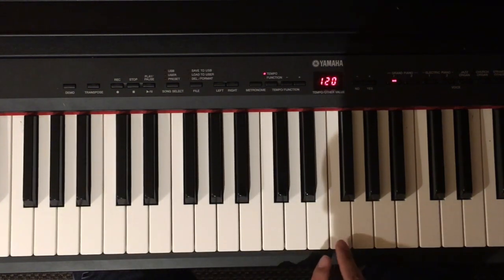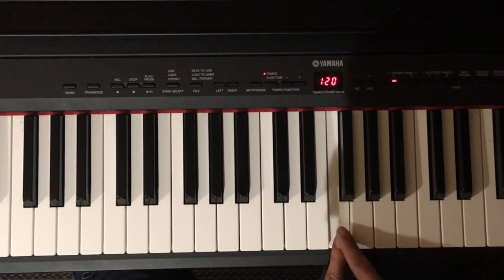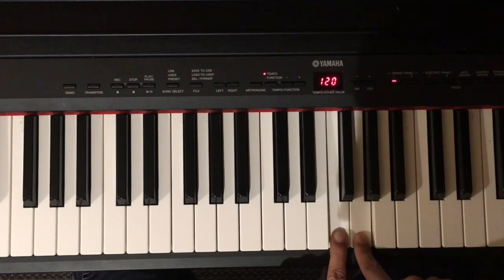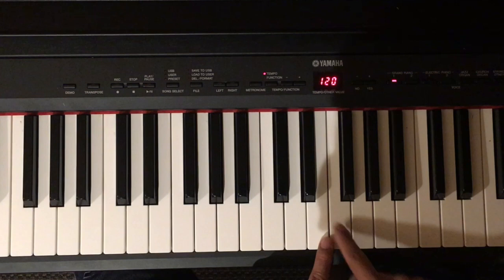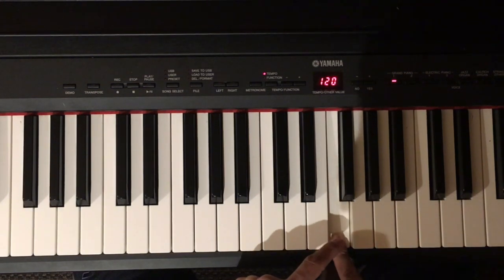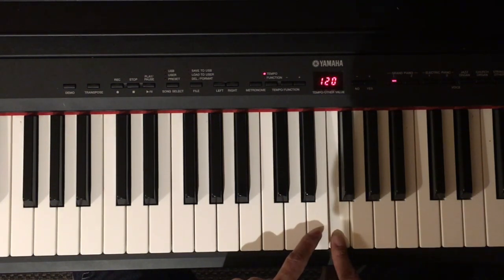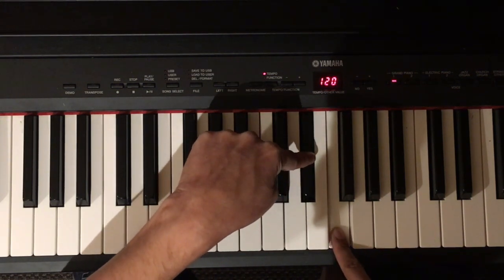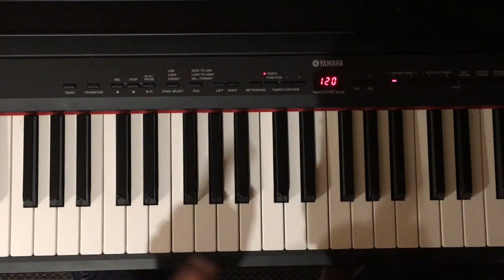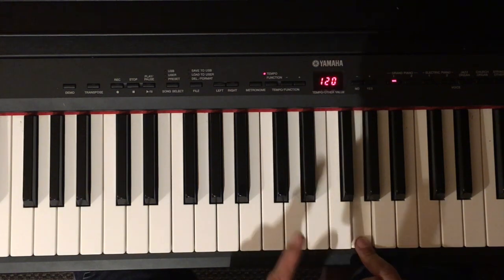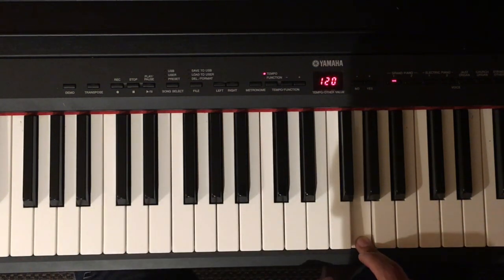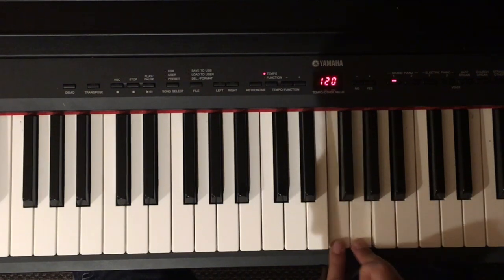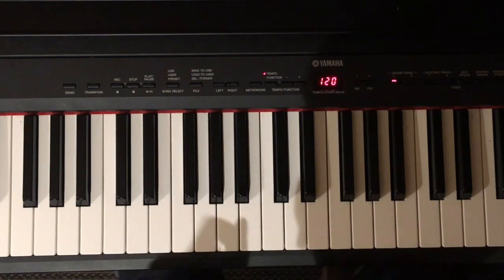Again, let's try this one. Let's go up a whole step. It would be 2 half steps. 1, 2. Now if I'm going down, F, 1 half step, 2 half steps. So that's a whole step. Last one, let's say G. If I want to go down a whole step, it would be 1, 2. Okay, so far so good.